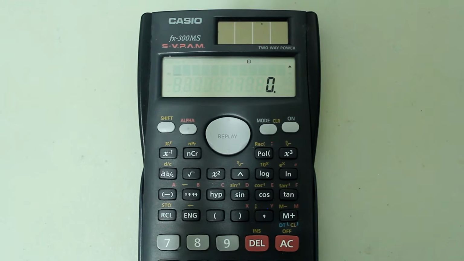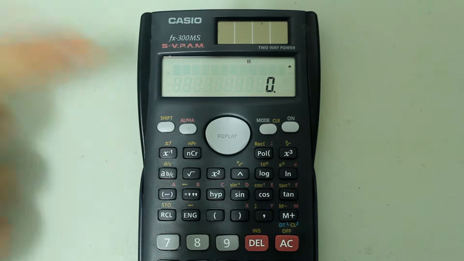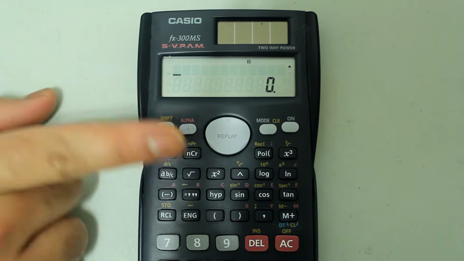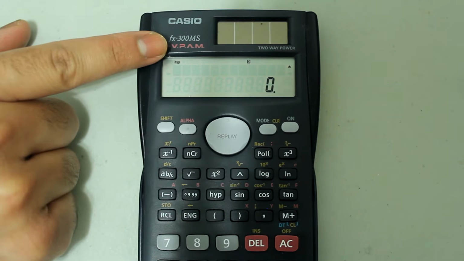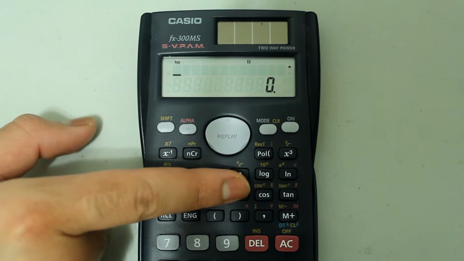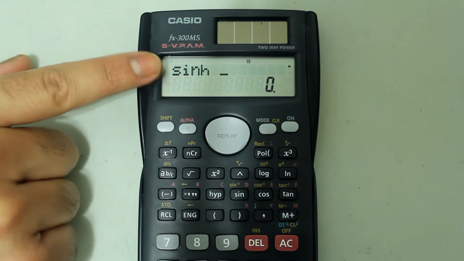First, I'm going to find the hyperbolic sine of natural log of 2. The button labeled HYP is for hyperbolic, so once I press HYP, notice that a little HYP appears on the top left corner of the screen. Now if I press sine, I get hyperbolic sine.